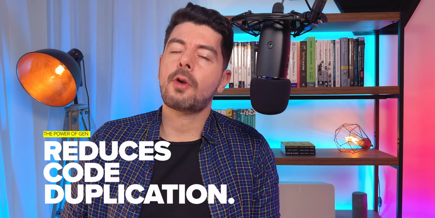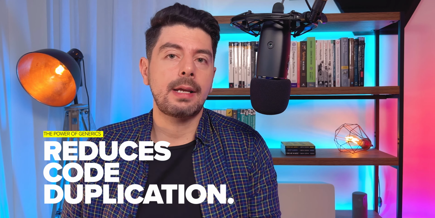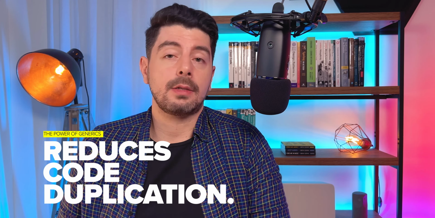And this, my friends, is the power of generics. It's a way to define reusable code that works with multiple types. This can be functions, interfaces, or classes, as we've seen. It reduces code duplication and unnecessary code that you write just to satisfy the type system. And of course, it limits the usage of any in your code.